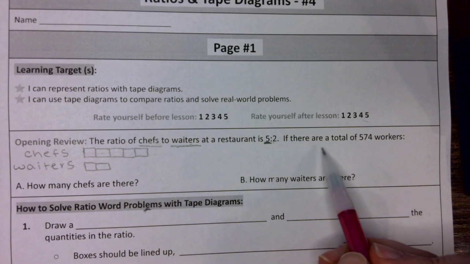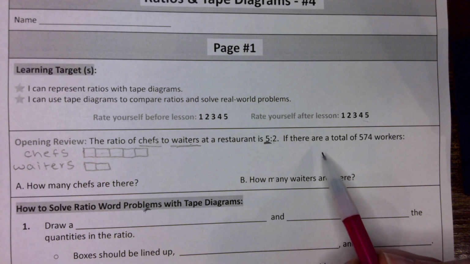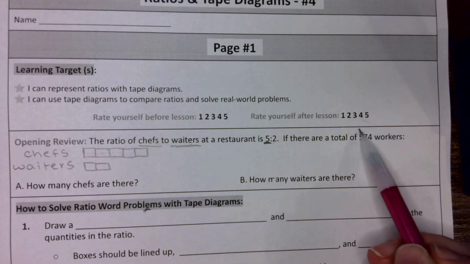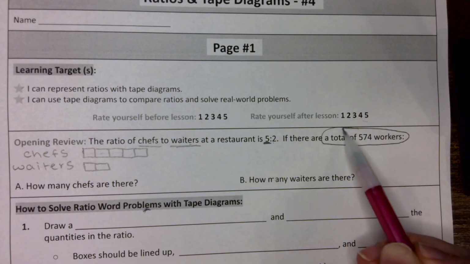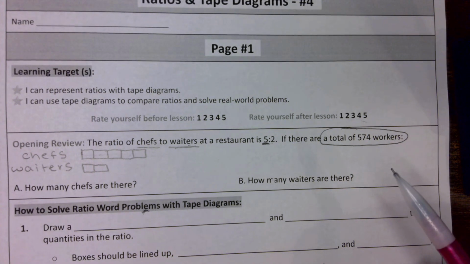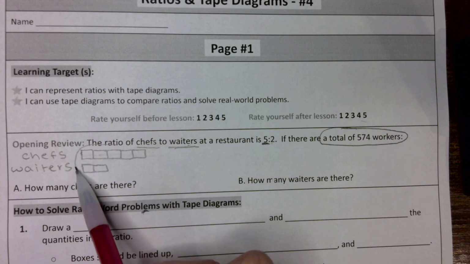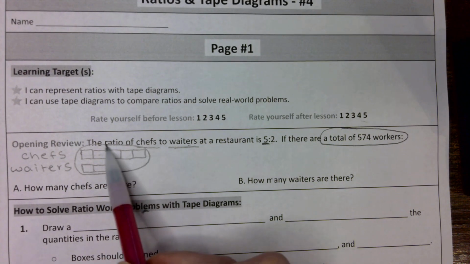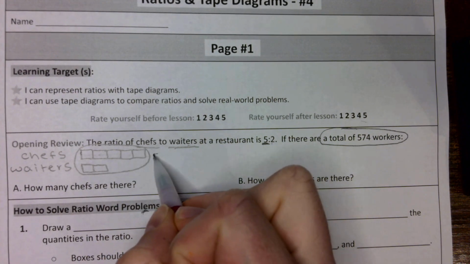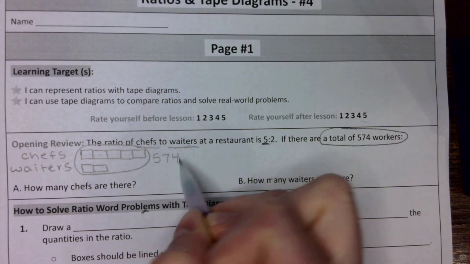That's our first step. Our second step is to label other information from the problem. So this problem says there's a total of 574 workers. So if there's a total of 574, I can circle all of my boxes and then write 574.